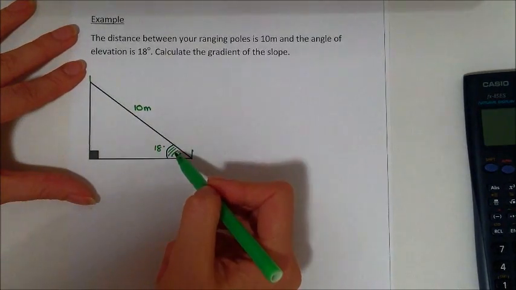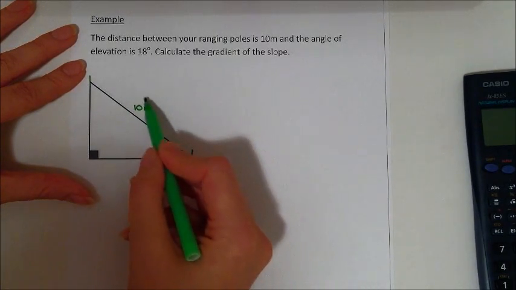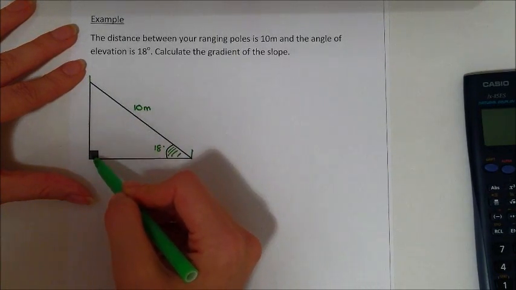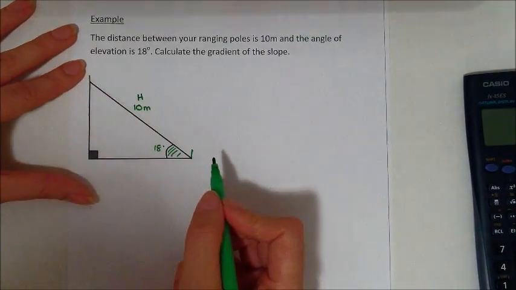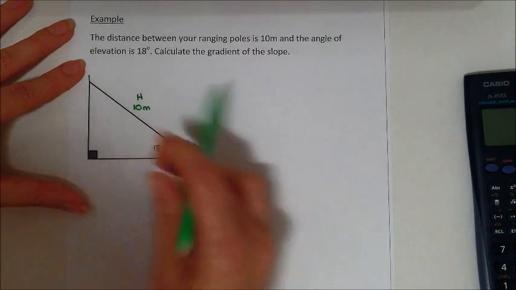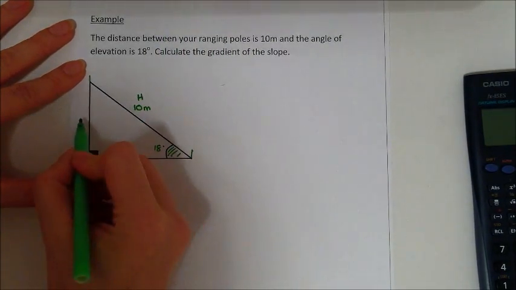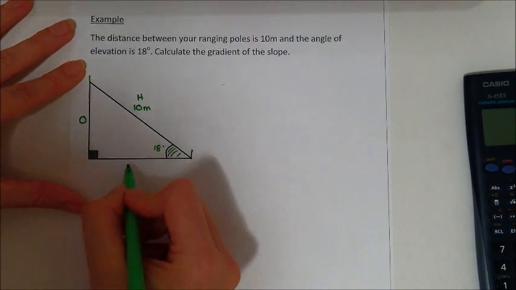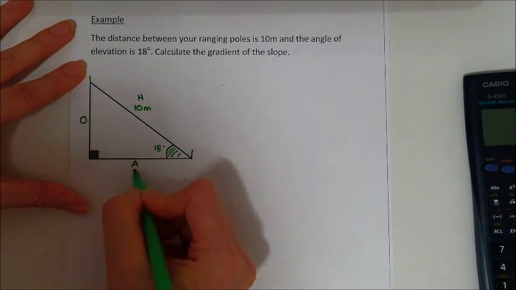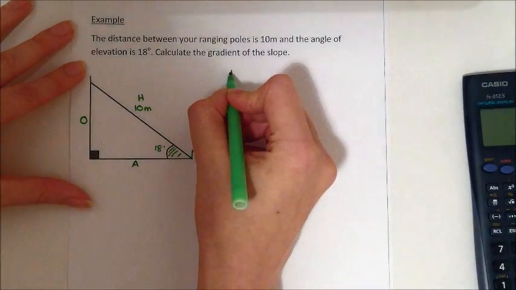Now we use this angle to label the triangle. So this side here is the one we're going to label first because it's opposite the right angle and it's the longest one, so that's the hypotenuse. And the one that the angle is looking at, the one that it's looking over, the one that it's opposite to is the opposite, so this one's O. And the last one is the adjacent, so that's the one that's next to it, but not the hypotenuse. Now the first thing we're going to look at is finding the height.